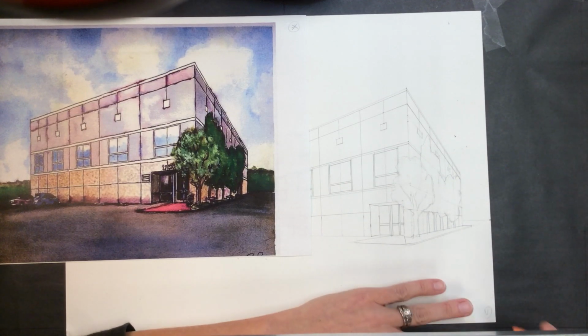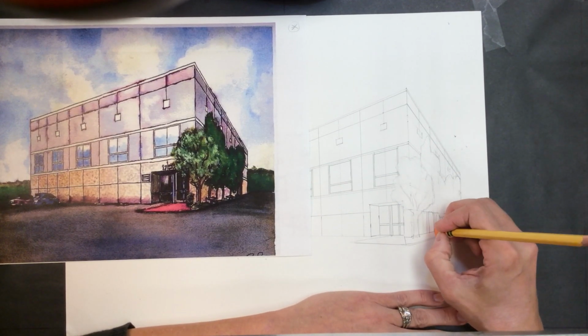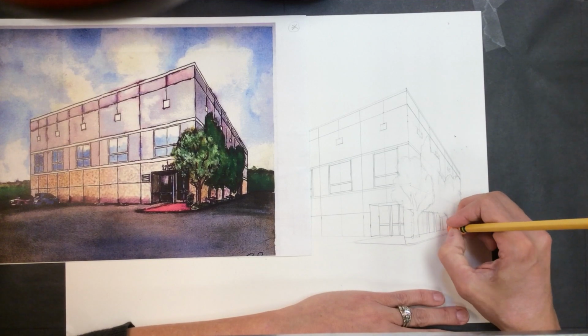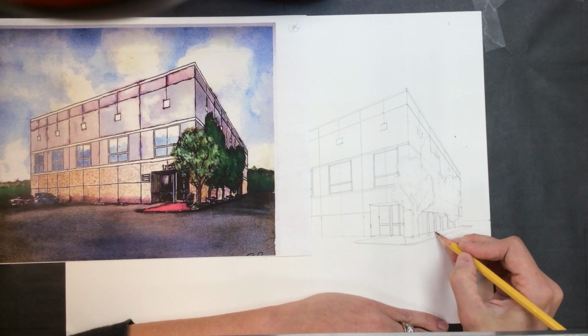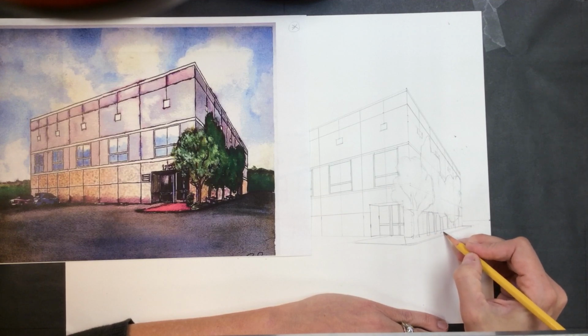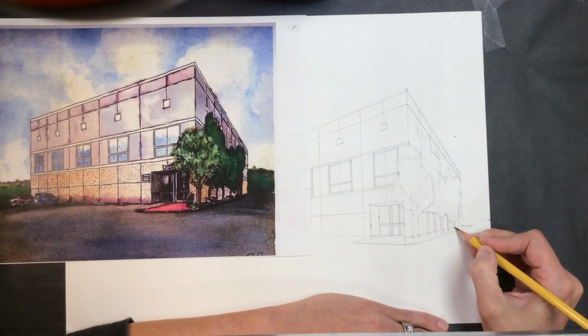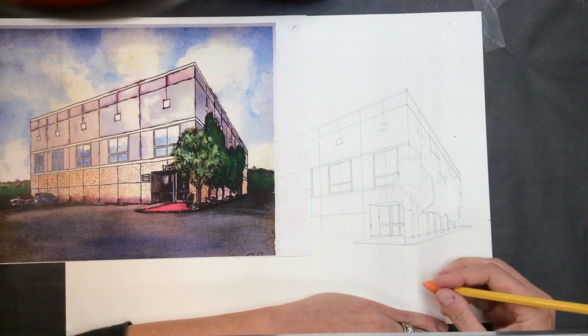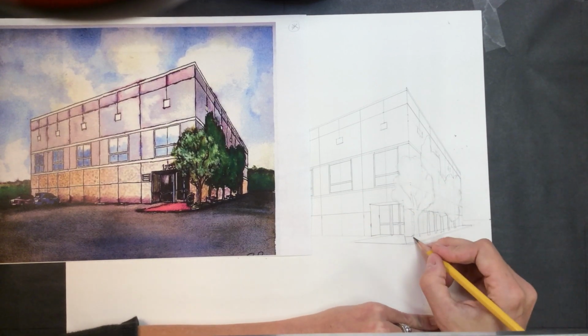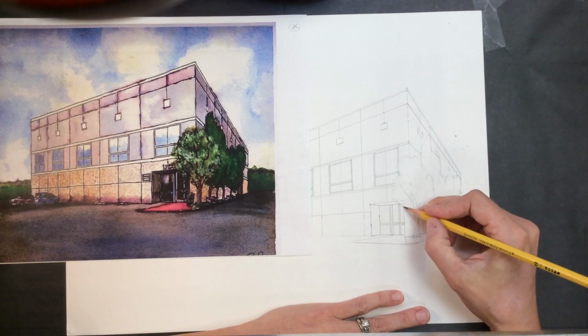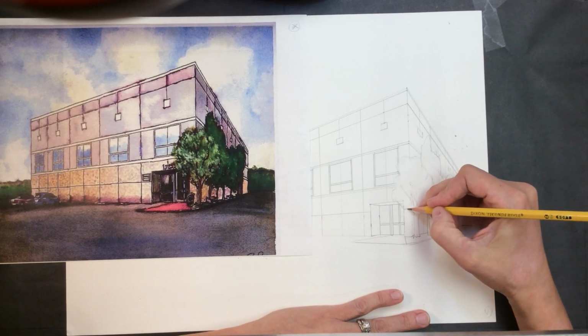And then of course the trees have to overlap, come down past the wall, because they are closer to us than the wall. So make sure you bring those trunks all the way down into that little bed there. Okay, so that's pretty good layout for our trees, I think.